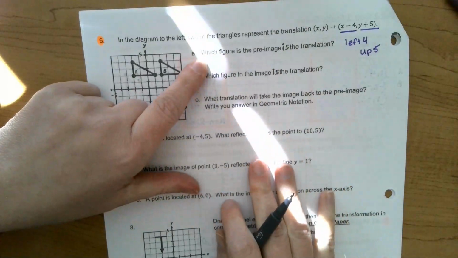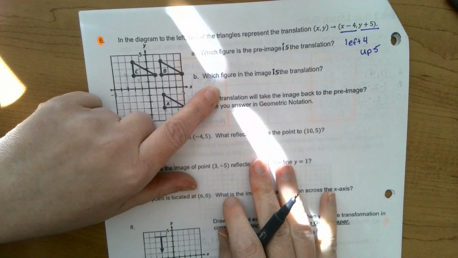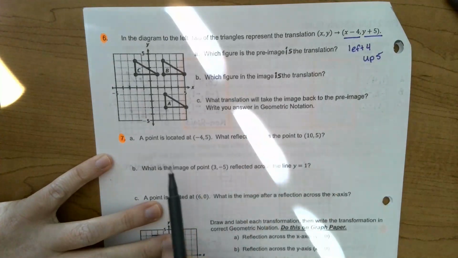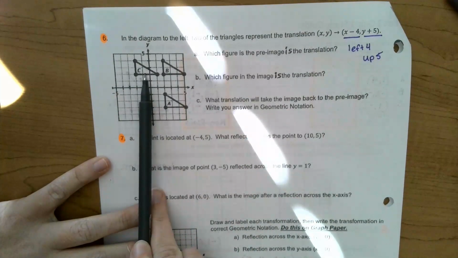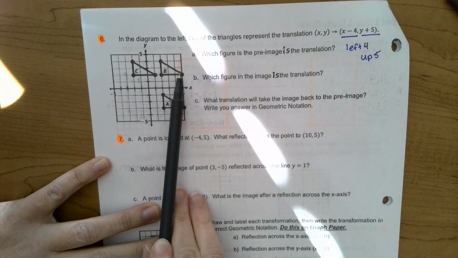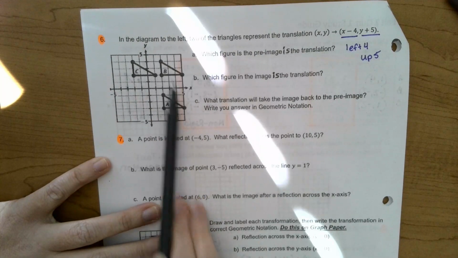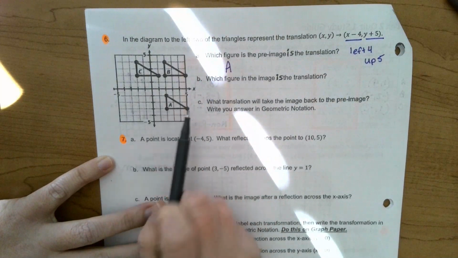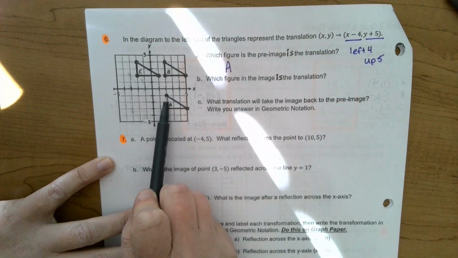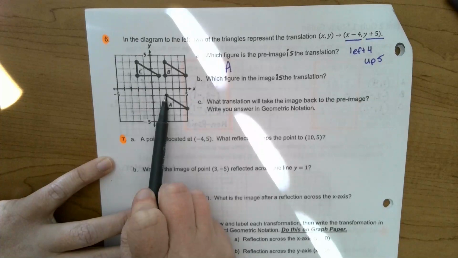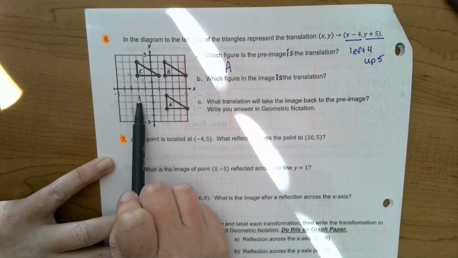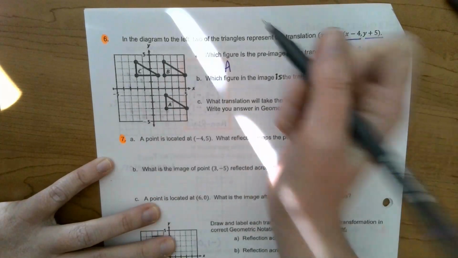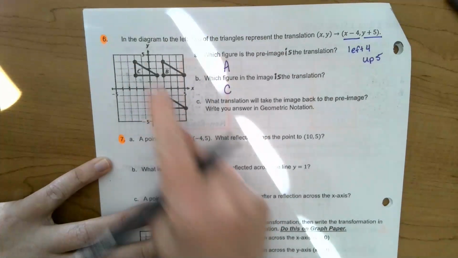So which figure is the pre-image and which figure is the image? We want to see which triangle we took to the left 4 and up 5. Well, C is already on the left all the way, so we didn't translate this. B is already up, so we didn't translate this, so A has to be the pre-image. Okay, so which figure is the image? Well, if we go to the left 4, 1, 2, 3, 4, and up 5, 1, 2, 3, 4, 5, the top point of A maps up with the top point of C. So we are going from A to C.